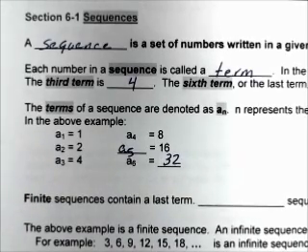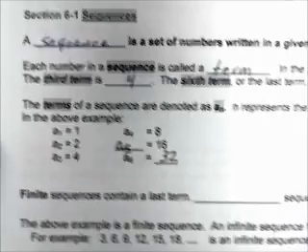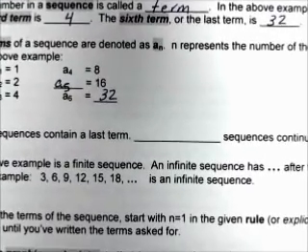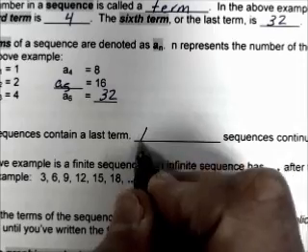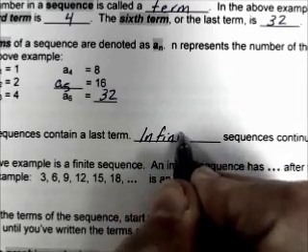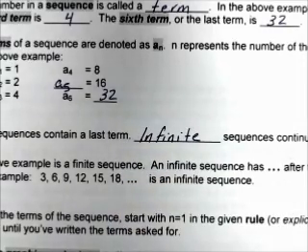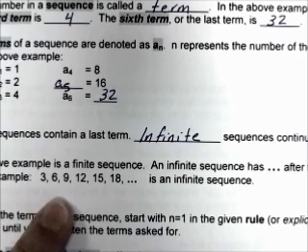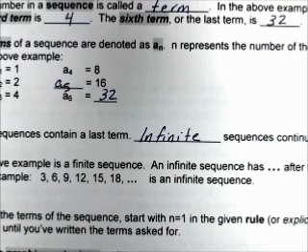Finite sequences contain a last term. Infinite sequences continue without ending. The above example is a finite sequence. An infinite sequence has ... after the last written term. For example, 3, 6, 9, 12, 15, 18, ... is an infinite sequence.